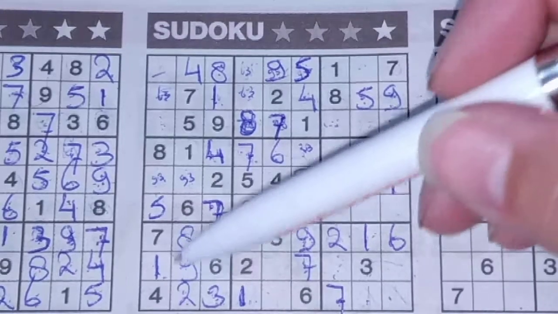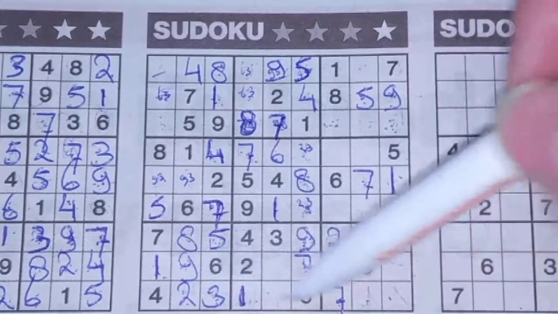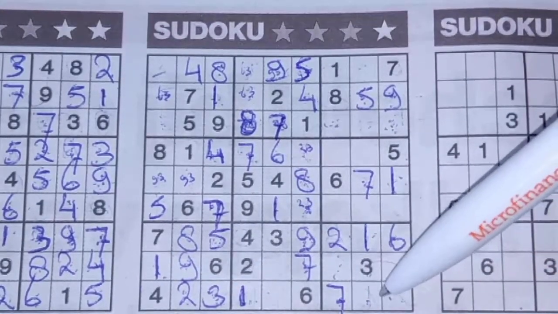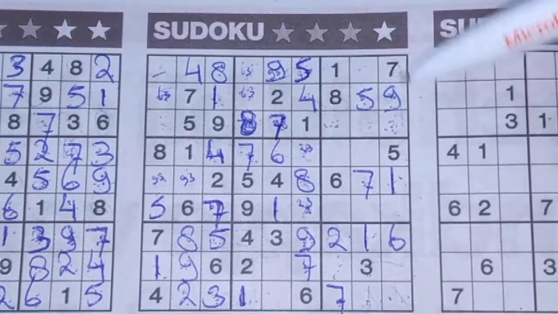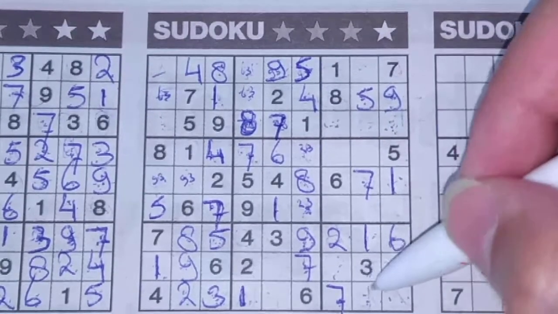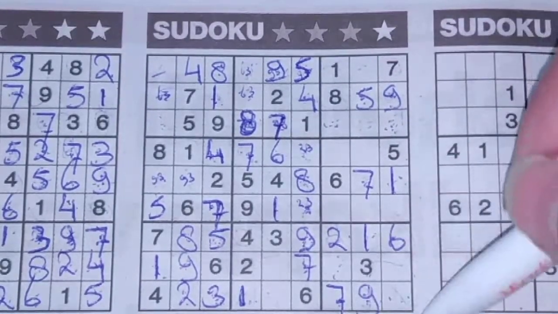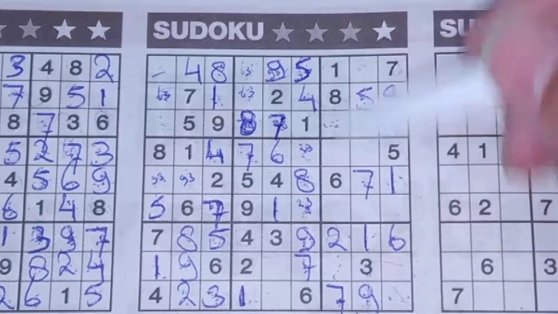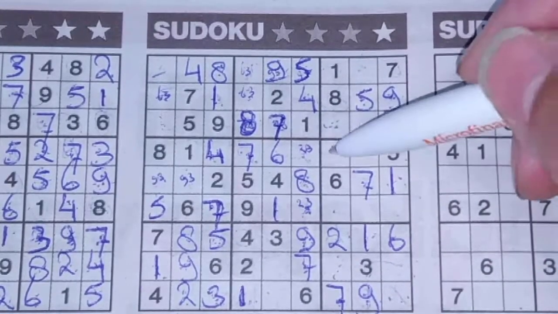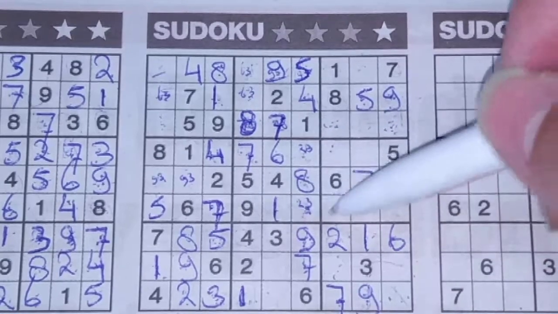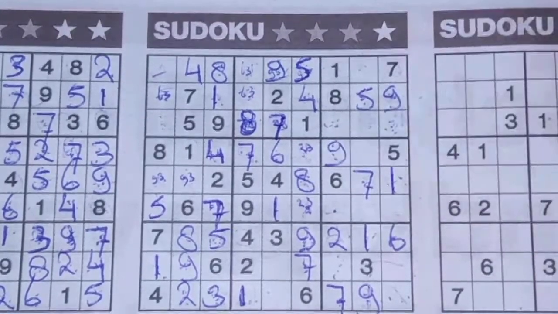9 in this row, 9 in the row below. So in the last row, the only 2 places for the 9 are here or there. I see here 9. No 9 there. 9 should be here. 9 in this column, 9 in the column next. So in that column, the only 2 places for the 9 are here or there. I see here 9, no 9 there. 9 should be here.